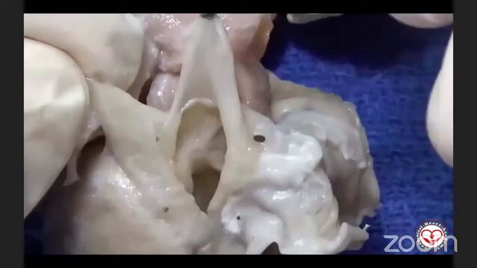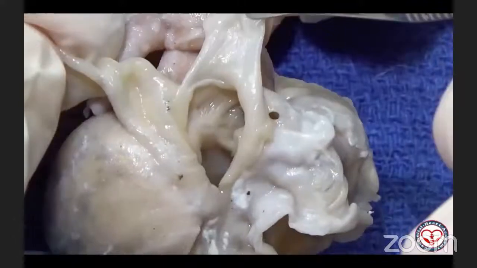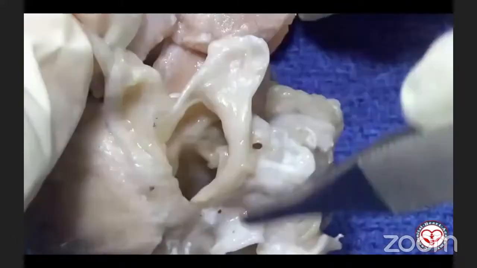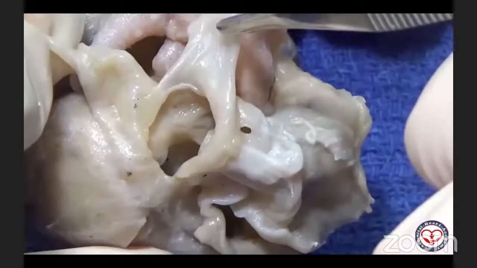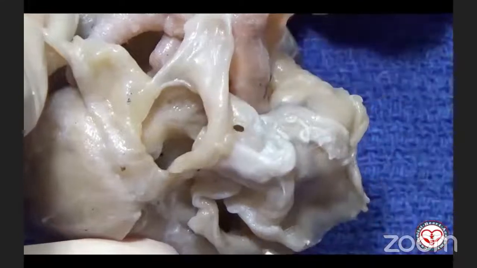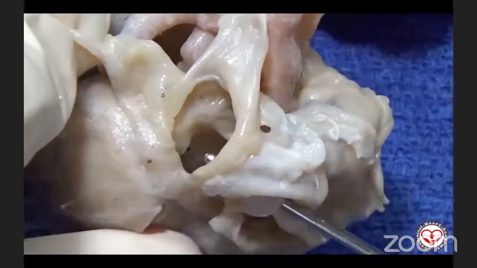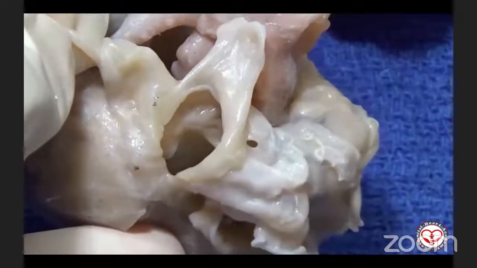Those walls failed to form or were interrupted during development, so that we end up with the persistent left superior caval vein joining the atrial roof directly, and the coronary sinus not having completed walls or being unroofed, as we typically say, with an interatrial communication at the coronary sinus.